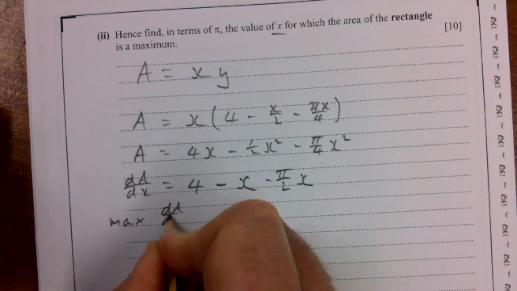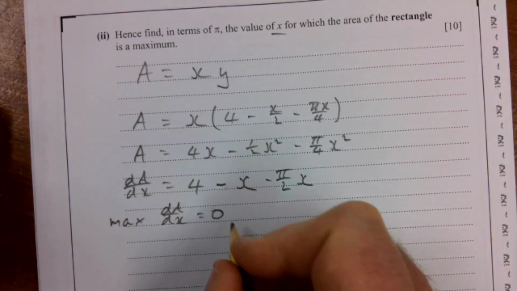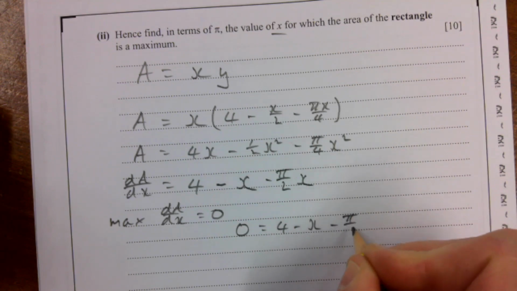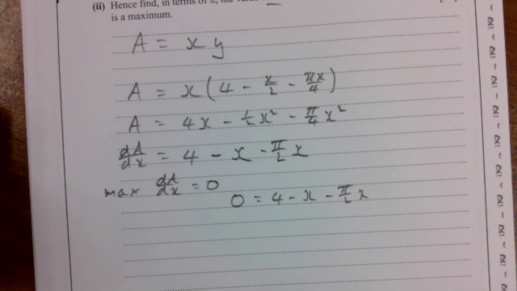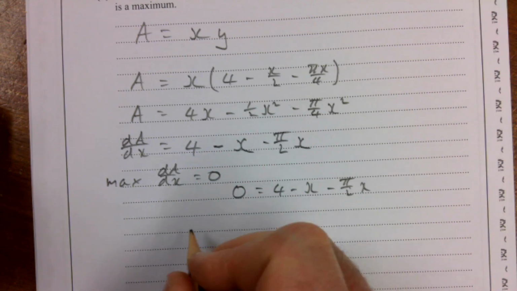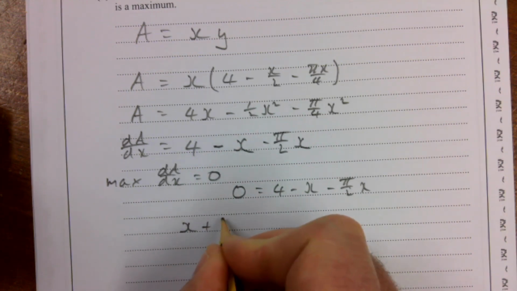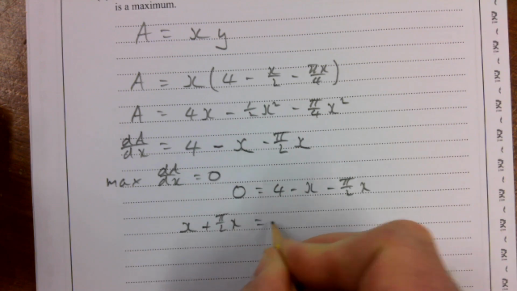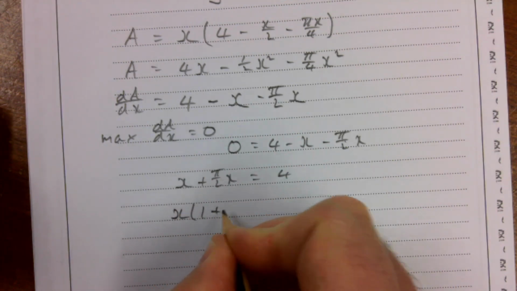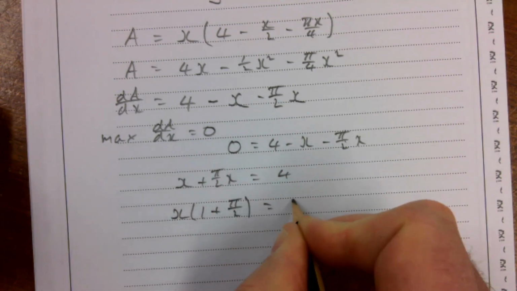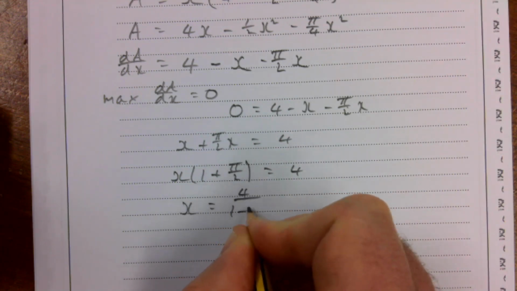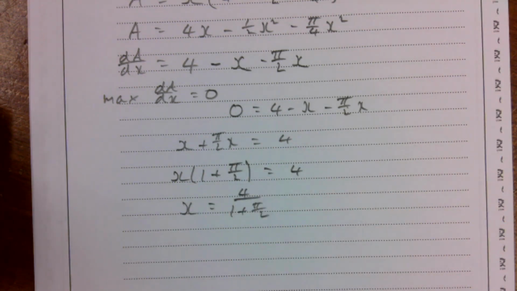For a maximum, we're going to put dA by dx equal to 0. So 0 equals 4 minus x minus pi over 2x. This looks a wee bit complicated. We're trying to work out what x is. So I'm going to take both these x terms over here and then factorize them out. So it's x plus pi over 2x, and that equals 4. X times 1 plus pi over 2 is 4. X then is 4 over 1 plus pi over 2.